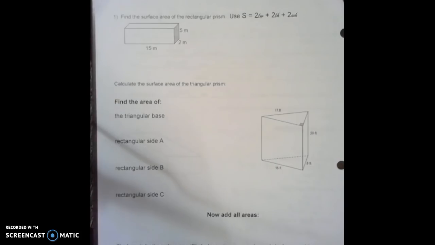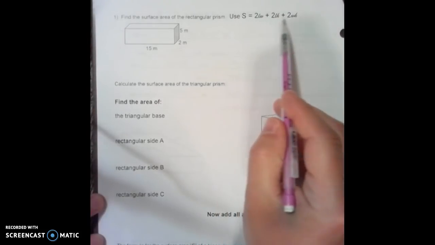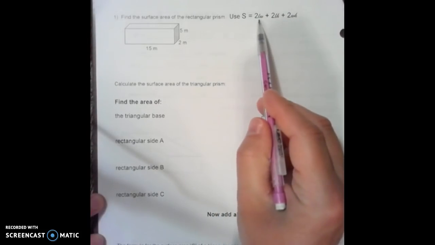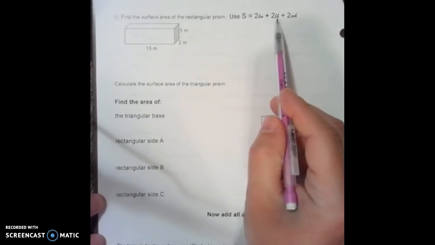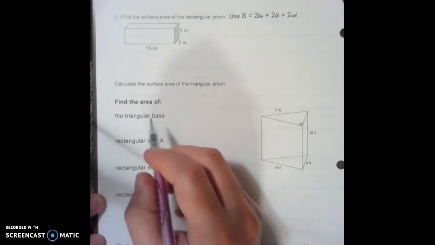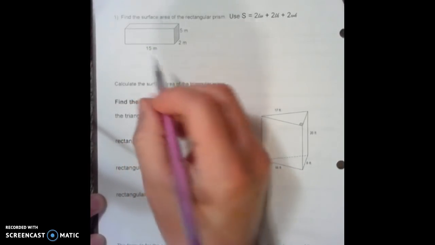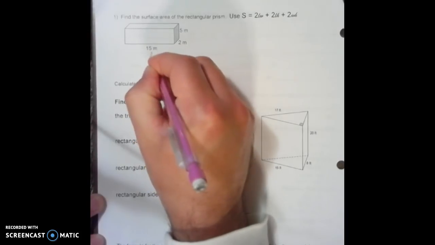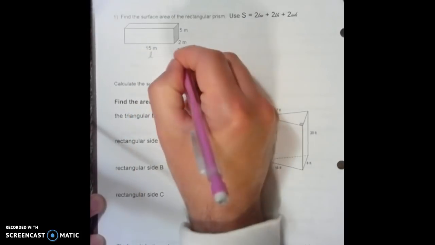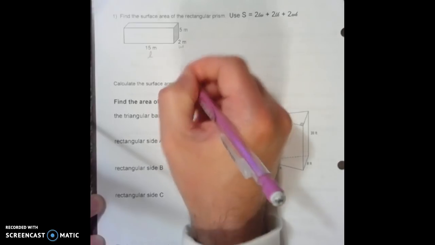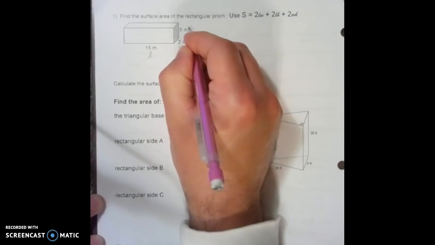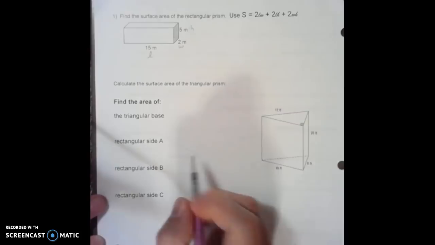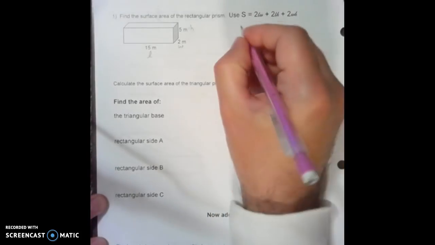Our next example asks us to find the surface area of the rectangular prism, and we're going to use our formula that we just discussed. Surface area equals 2 times length times width, plus 2 times length times height, plus 2 times width times height. Looking at this prism, I can see that I have a length of 15 meters, a width of 2 meters, and a height of 5 meters. And so I'm just going to substitute these values into their place.